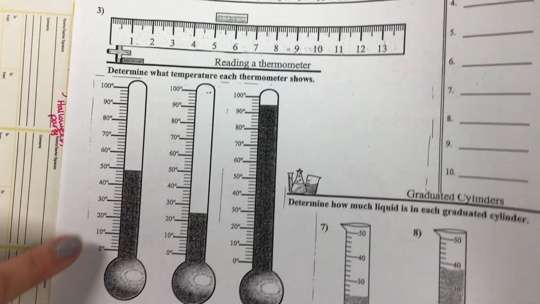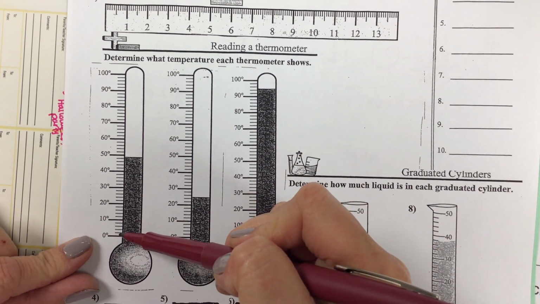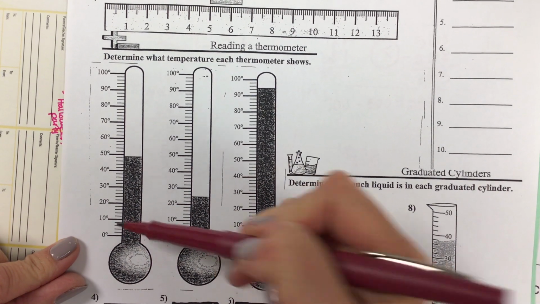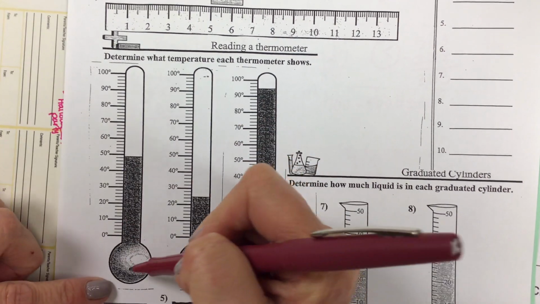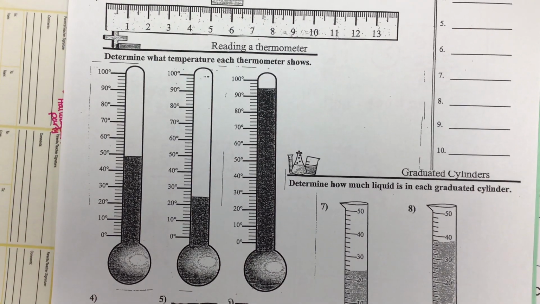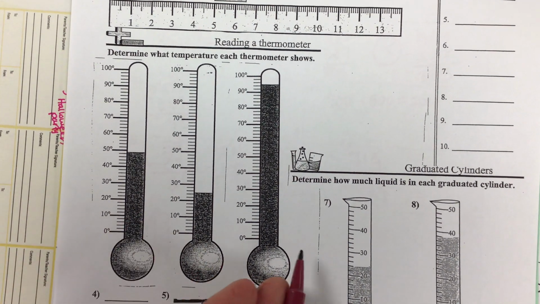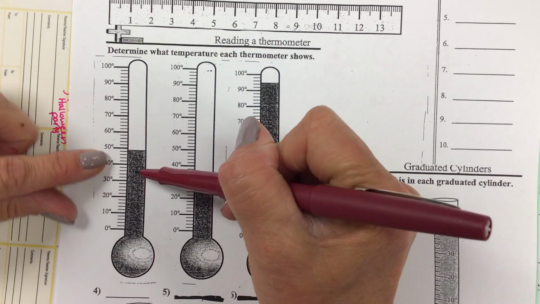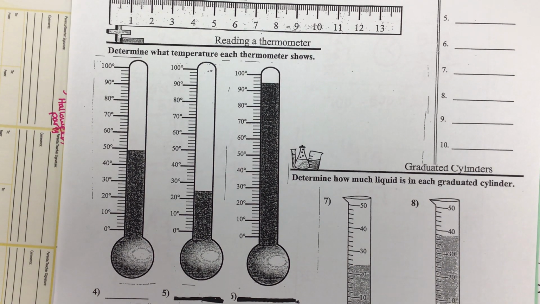Okay, number 4. I have a thermometer. And are these representing 1 degree or 2 degrees? 2. Okay, now don't assume that it will always be 2 degrees, but on these thermometers it is. Okay, so what is this going to? Gracie?